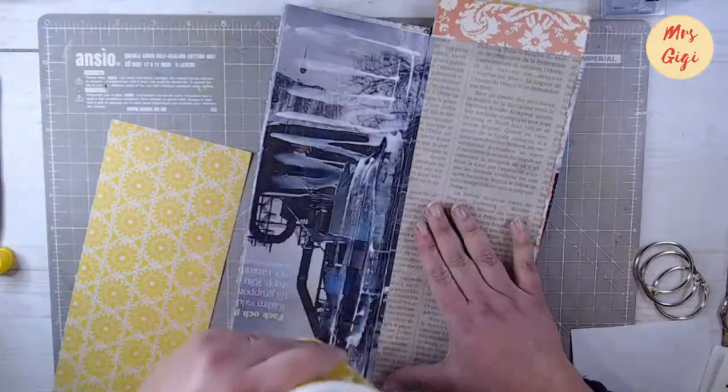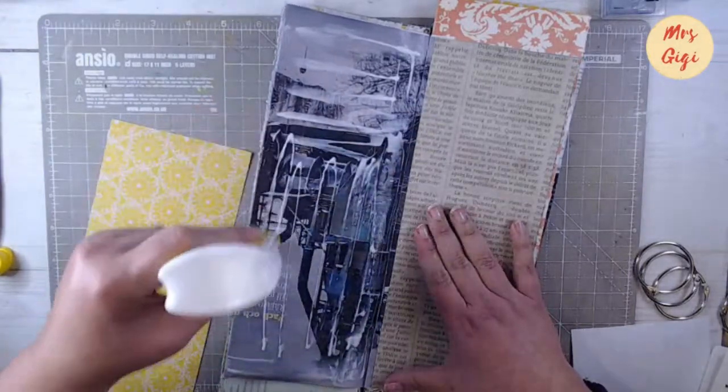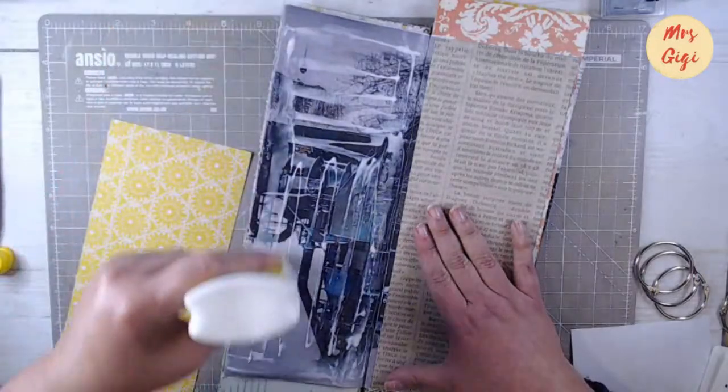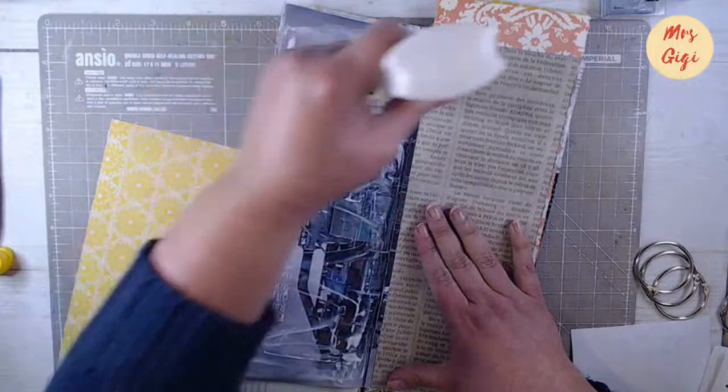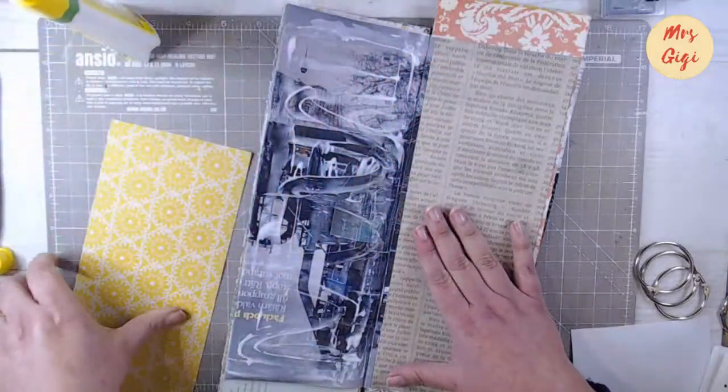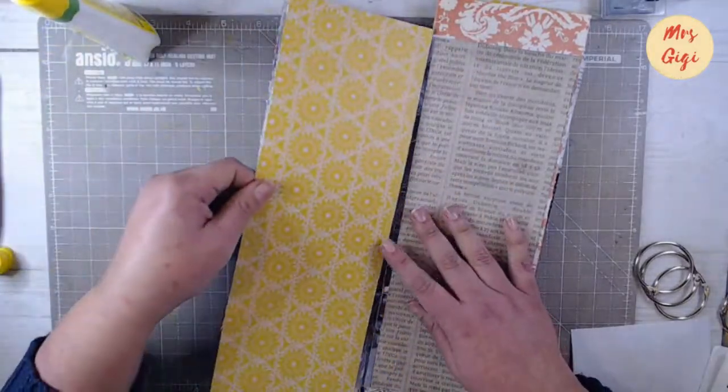So one might say that this is a little bit boring, but it's a necessity when it comes to creating these things. Unfortunately.